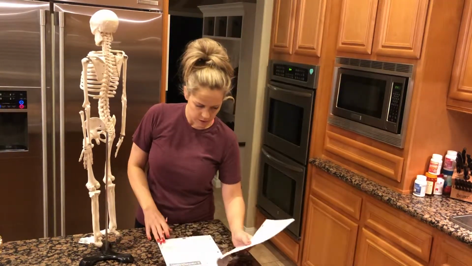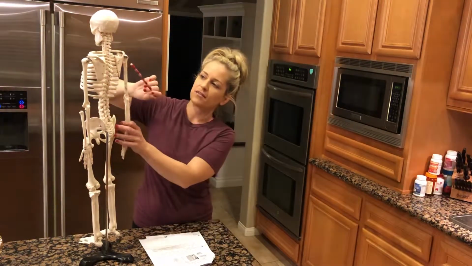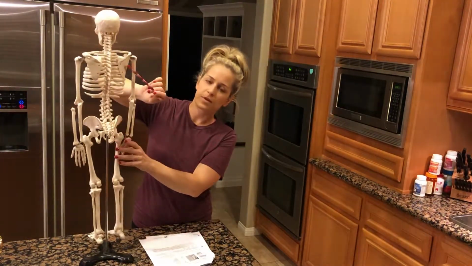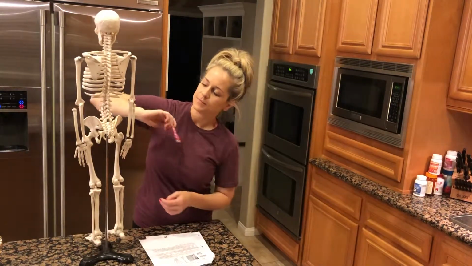What was my other irregular? Oh, back to the scapula, because it kind of fits in the two boxes. So the scapula is irregular, also irregular flat.